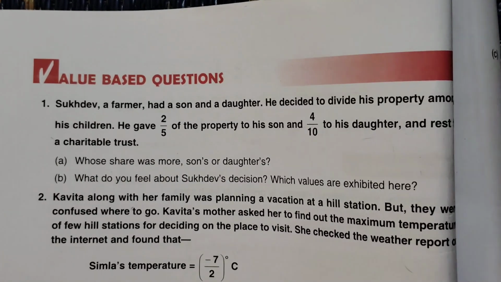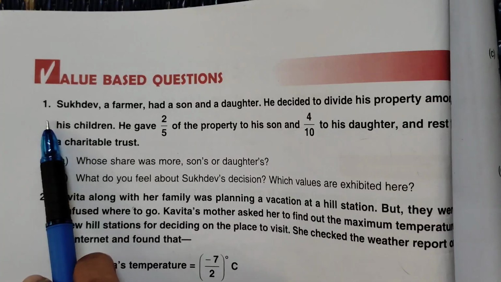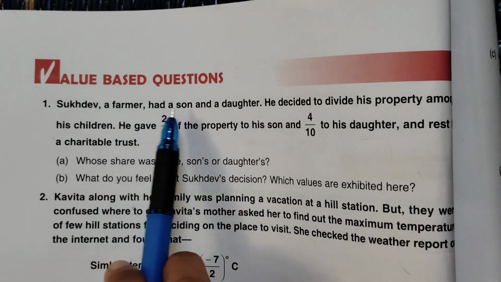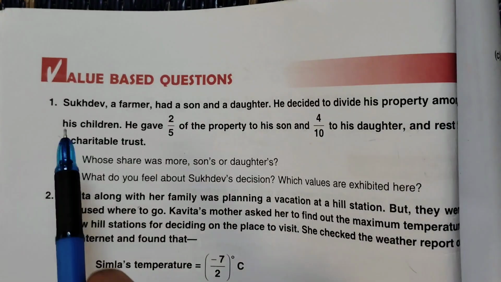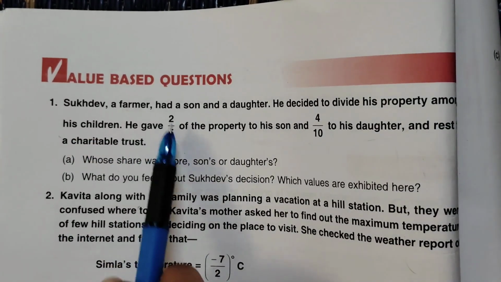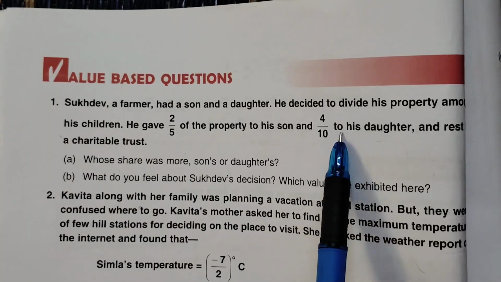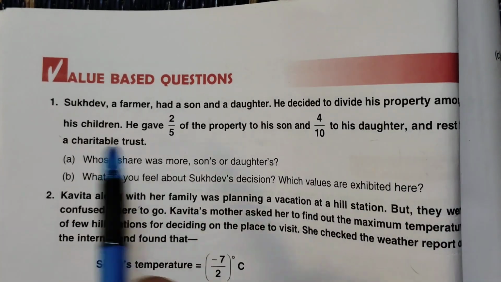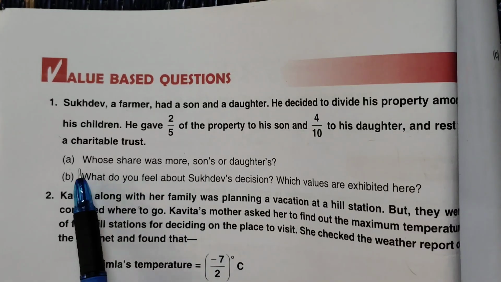Hello students, now we are going to see value based questions. First, Sukhdev, a farmer, had a son and a daughter. He decided to divide his property among his children. He gave 2/5 of the property to his son and 4 upon 10 to his daughter and the rest to a charitable trust.